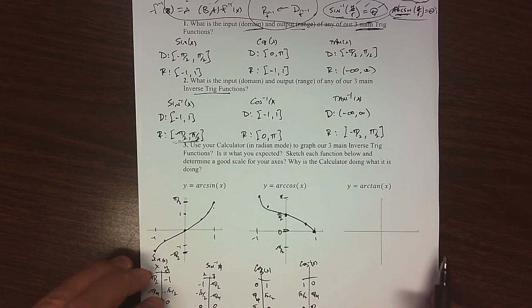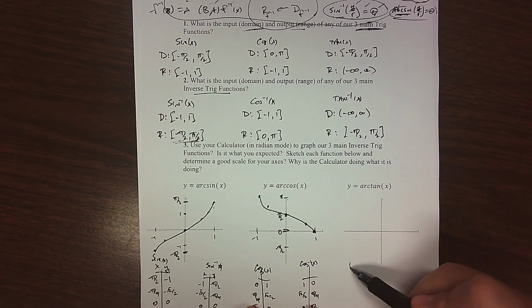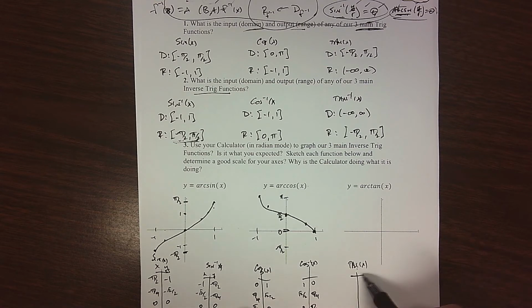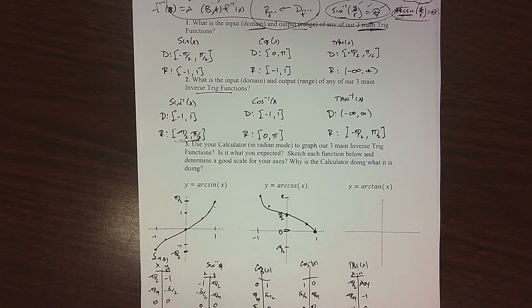And then last but not least, the arc tangent. When we look at some data points for a tangent, what we're looking at, right, is negative pi over 2 to pi over 2, we have an asymptote. At negative pi over 4, we're negative 1. At 0, we're 0. At positive pi over 4, we're positive 1. And at pi over 2, we're basically an asymptote, right? Positively and negatively. So what this means is the arc tangent, the inverse tangent, has to reverse these roles.